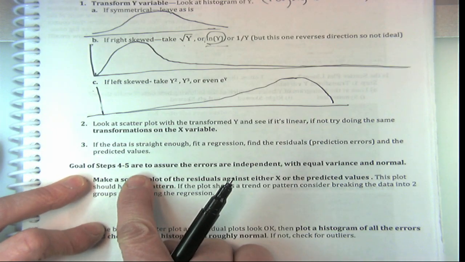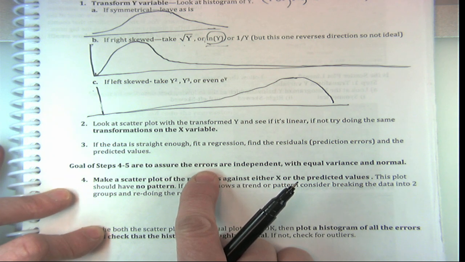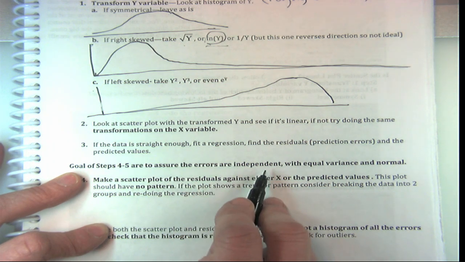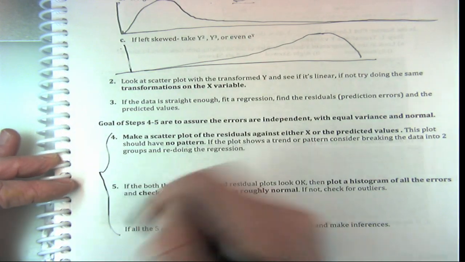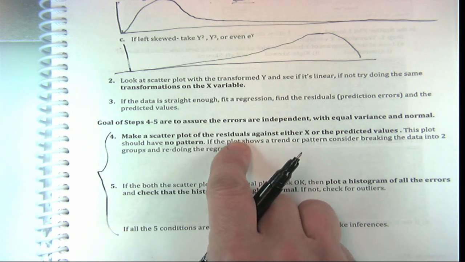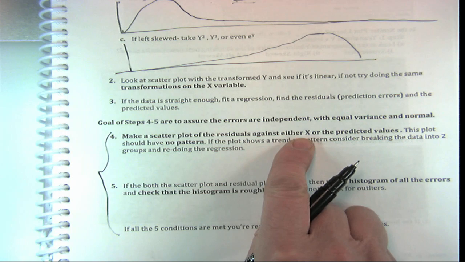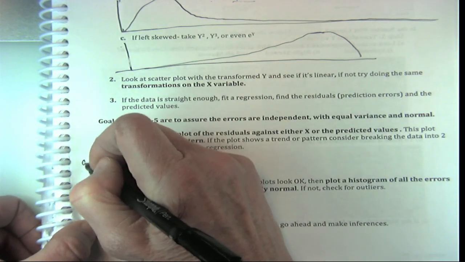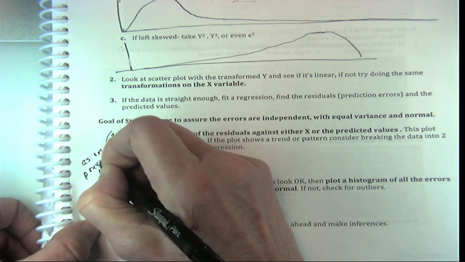Now, these right here are to assure the errors are independent with equal variance and normal. All of these, people do them, and they're all about making a scatter plot of the residuals. We really didn't have to do it because it was so obvious, but you should do it anyway. It's good practice, and it's just as on the previous page.